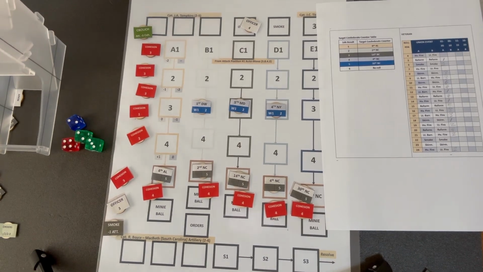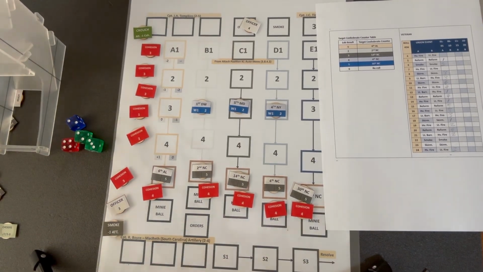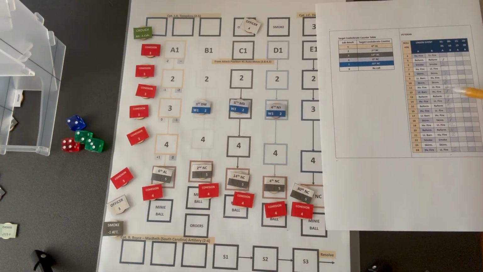And this time we got a 12. So 12 is a light barrage, it's marked off. 13 is reform, marked off. Heavy fire, marked off. Reform, we just resolved. Heavy fire, marked off. Light barrage, marked off. Skirmisher, heavy fire, reform, light barrage. Okay, so the next event that hasn't been marked off is number 22, smoke.